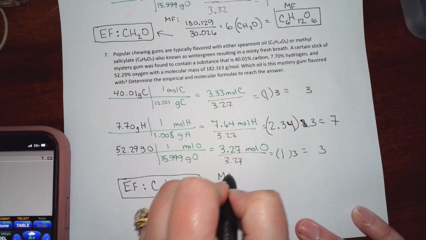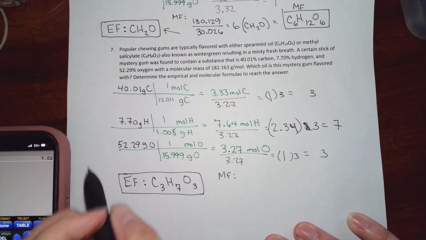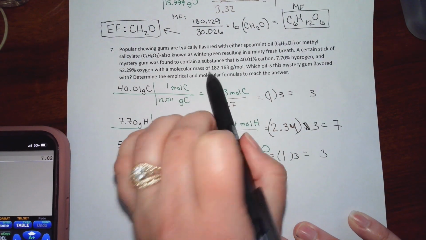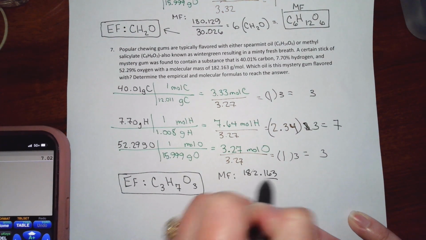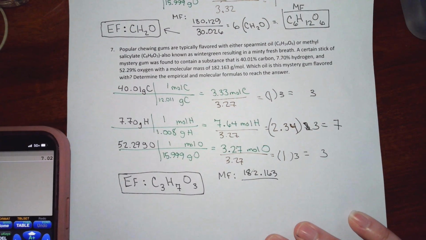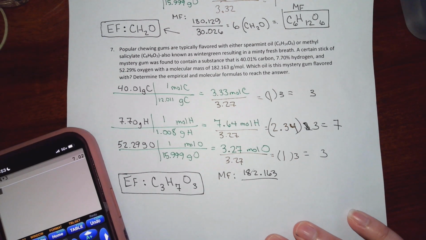So then to get our molecular formula, we're going to take our molecular mass that was given in the problem, 182.163. We're going to divide it by the molar mass of this. So 3 times the mass of carbon plus 7 times the mass of hydrogen plus 3 times the mass of oxygen.